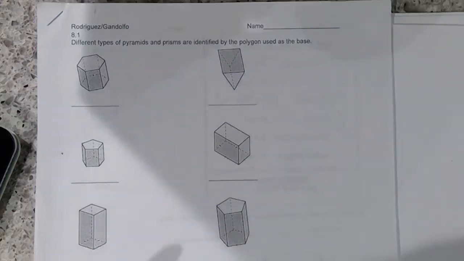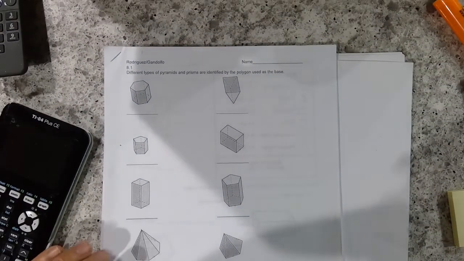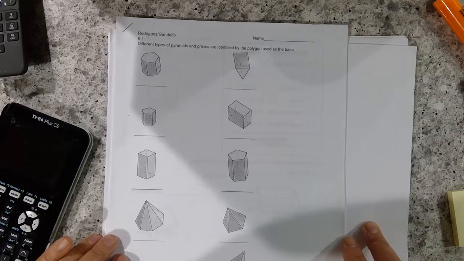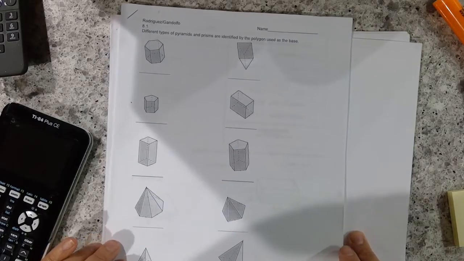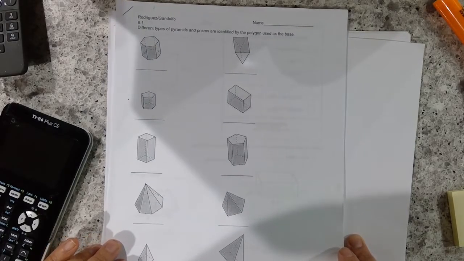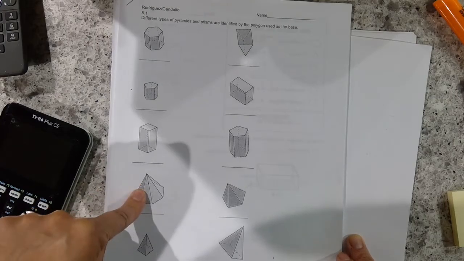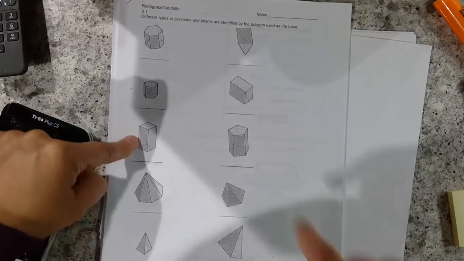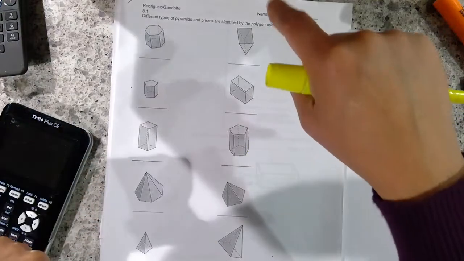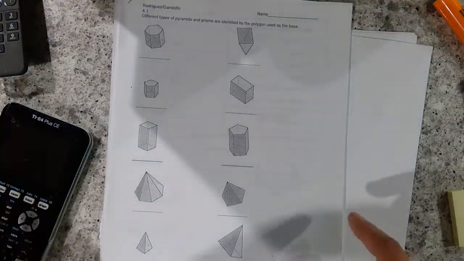So on this page, there are pyramids and there are prisms. Try to see which ones are pyramids and which ones are prisms. Yeah, you got it. So this is a pyramid. Pyramid, pyramid, prism, prism, prism. How can you tell the difference?